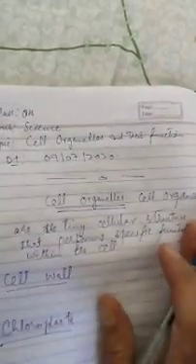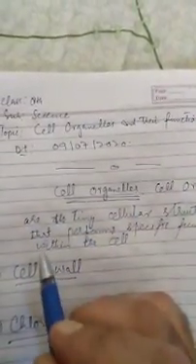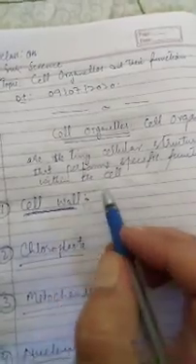Firstly, we will take the cell wall. Cell wall. What is cell wall? Cell wall is present in plant cells. As you know about this, cell wall is present in plant cells.